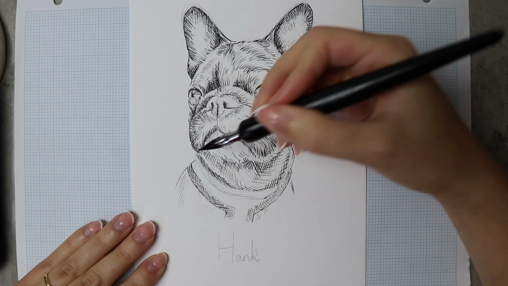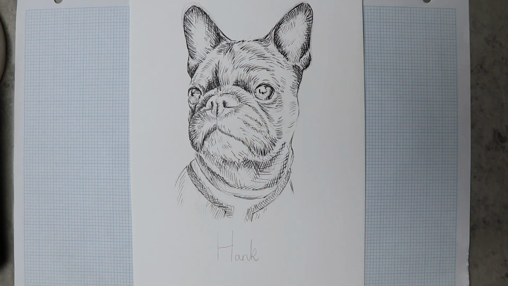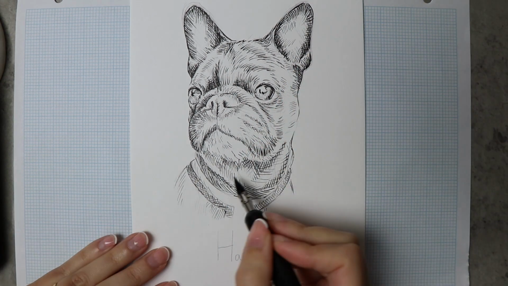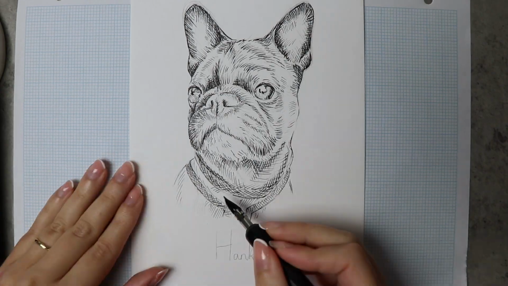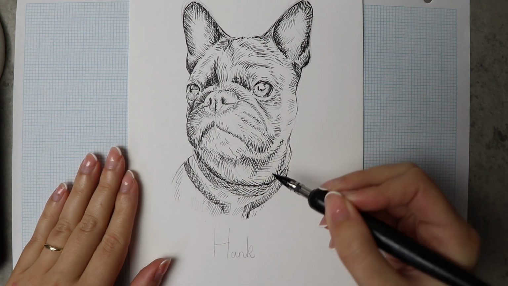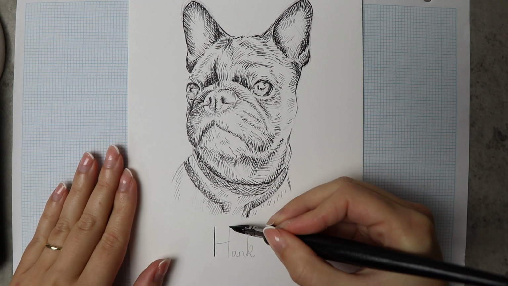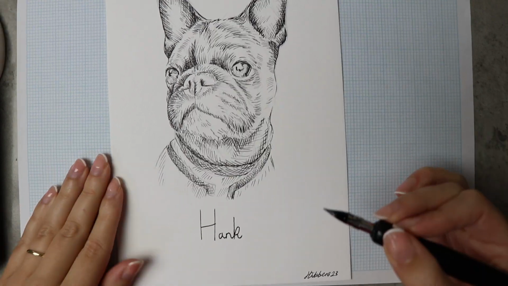So I do try to include cross hatching where I can in my drawings. On the collar here, I've included some cross hatching as well. I think it adds texture and flavor to the drawing. It's important, obviously, to get those lines to follow the direction of the fur, but sometimes it's quite nice to add in some cross hatching.